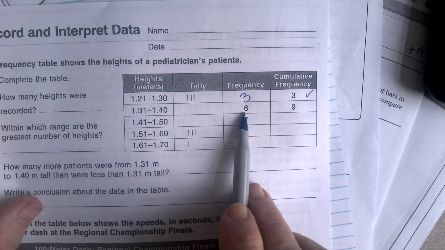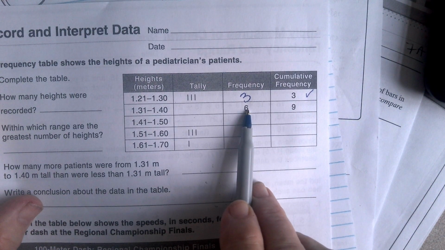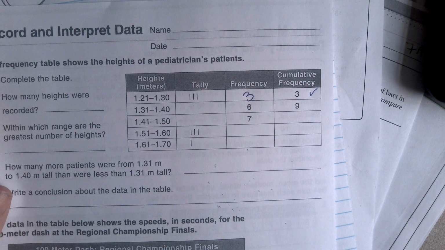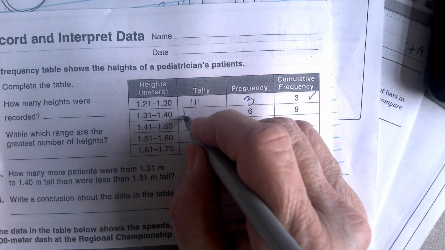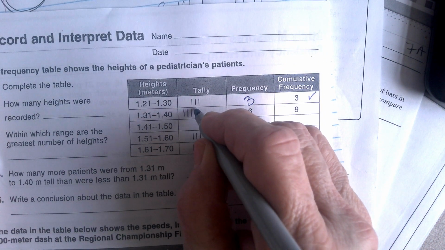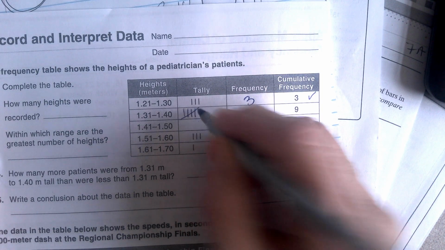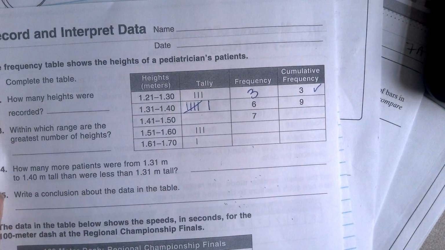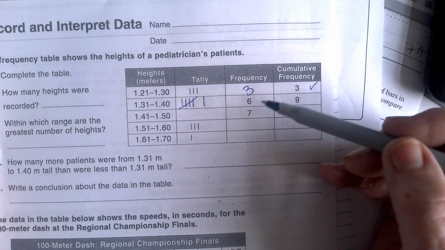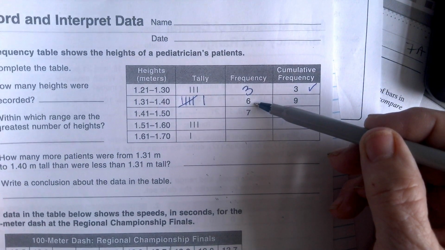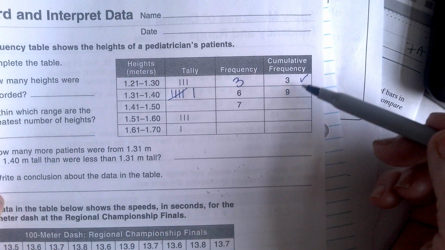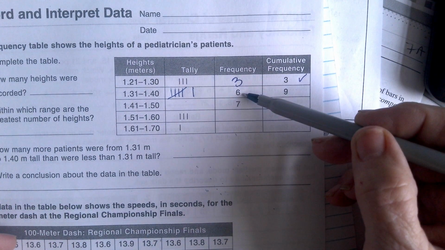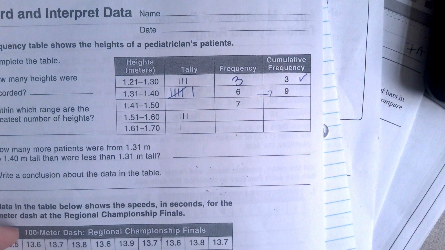And then on the second group, how many did he tally up? 6. So when you do your tally marks, anything over 5, you start another group. So you go 1, 2, 3, 4. On the 5th one, you do it across. So that's a group of 5, and then 1. So you can easily count that is 5, and 1 more is 6. And so the frequency for that group was 6 people were in between that height. And now the cumulative is you add the last one and the 6 that we just had, and that will give you the 9. Okay.